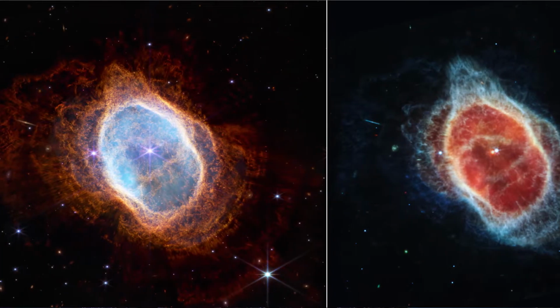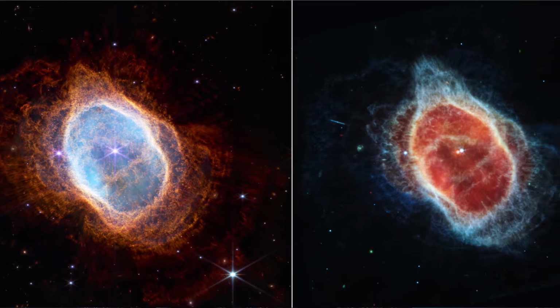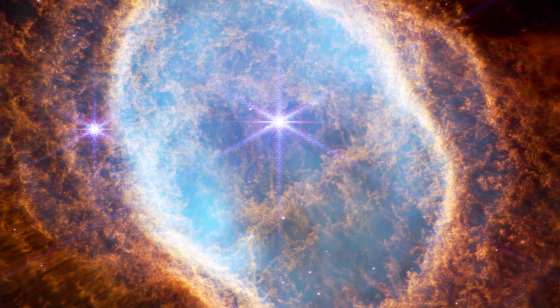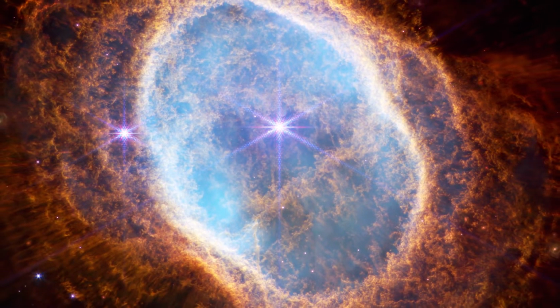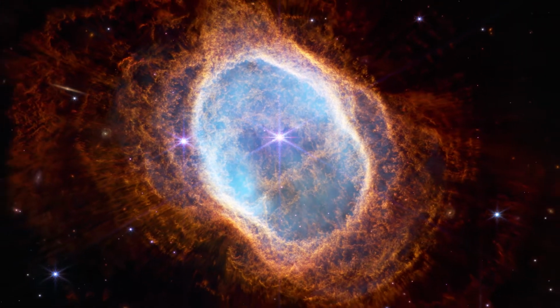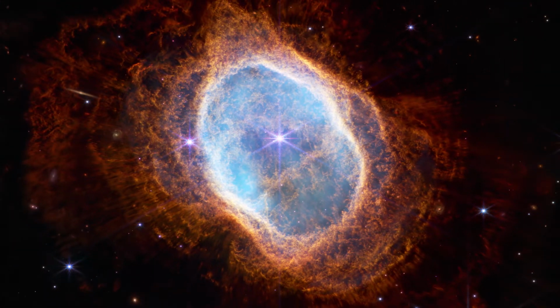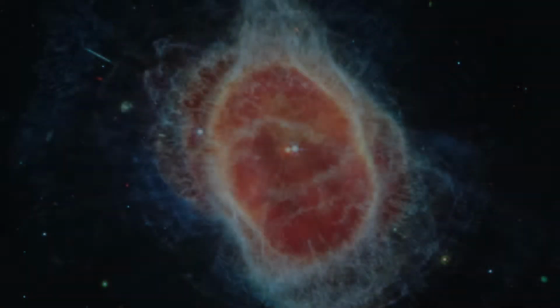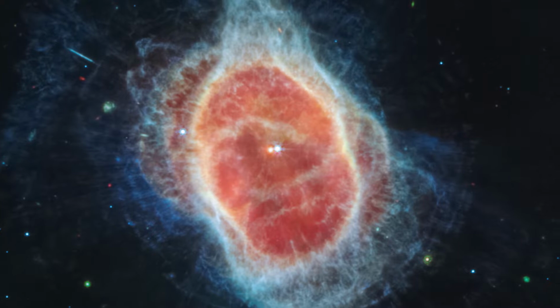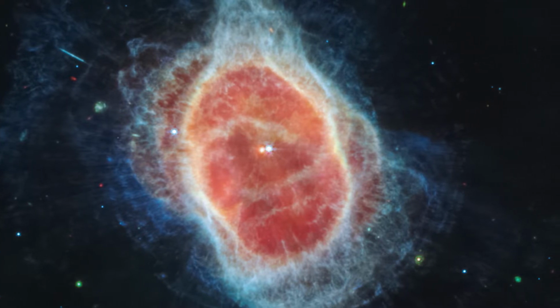So the second image that NASA released today was that of the Southern Ring Nebula, which is about 2,500 light years away. What you're seeing in this image is a dying star. The colorful shells of gas are the gas and dust that was expelled by this star in multiple episodes over a long period of time. And it turns out that the central star is actually 2 stars that are orbiting each other very, very fast. The redder star that you can see in the image is the one that actually expelled all of this gas and dust and created this beautiful looking nebula.